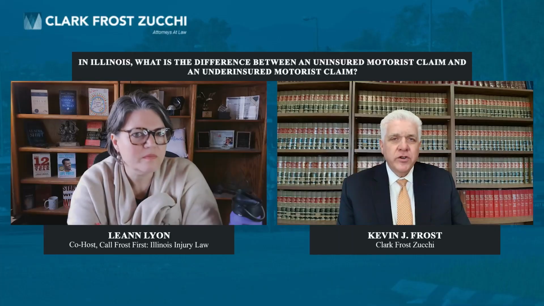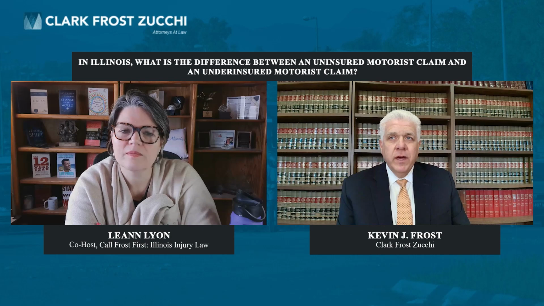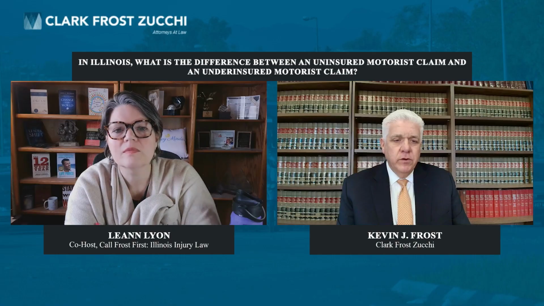Kevin, in Illinois, what is the difference between an uninsured motorist claim and an underinsured motorist claim? Sure. An uninsured motorist claim is when you were involved in a collision and the at-fault driver has no insurance, so they're uninsured. And hopefully your policy has provisions that give you protection. You've bought coverage in case you are involved in a motor vehicle collision with a quote-unquote uninsured driver. An underinsured motorist claim is when you are in a collision with an at-fault driver, and that at-fault driver doesn't have the adequate limits to cover your claim.